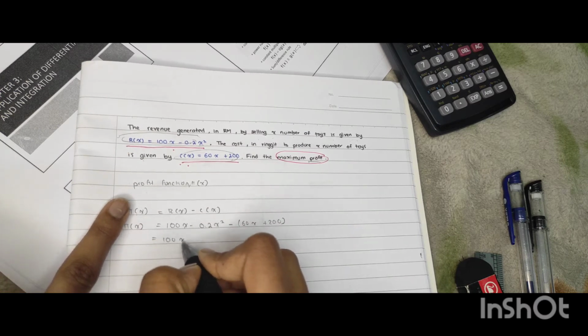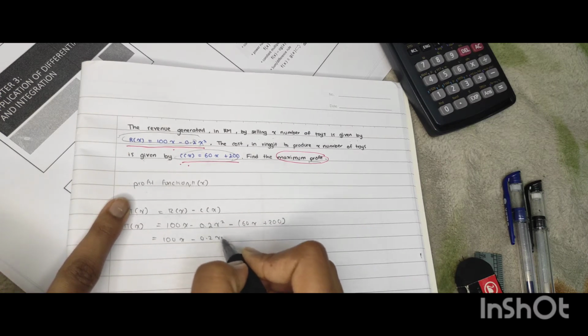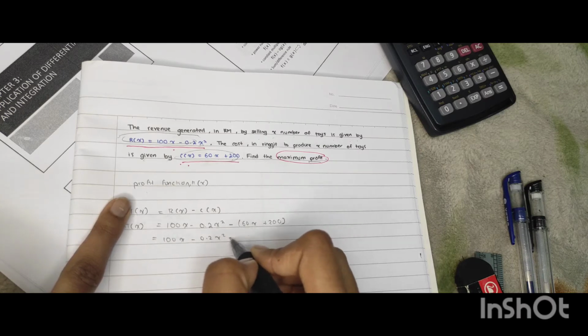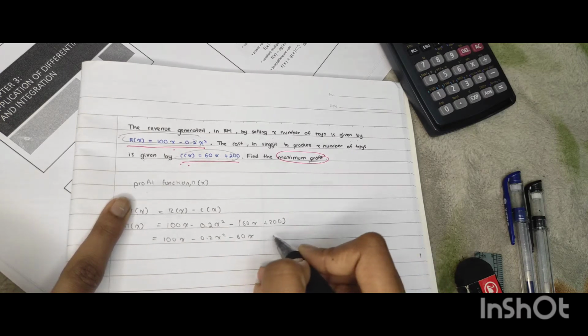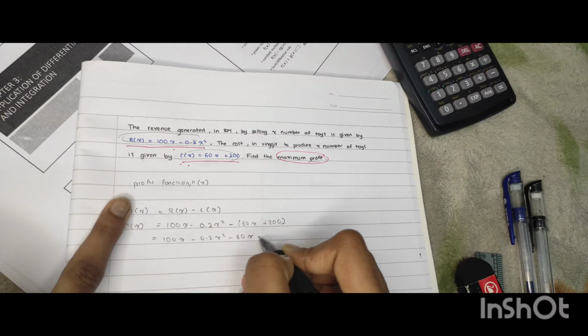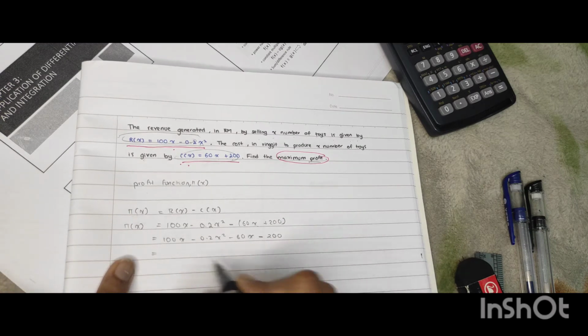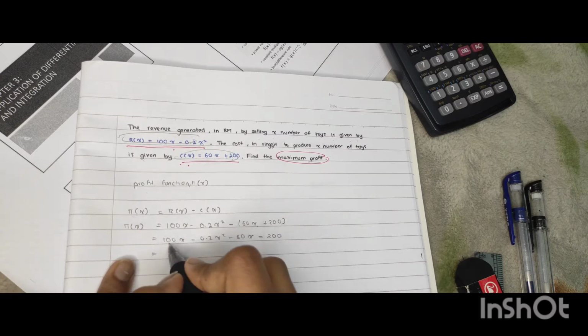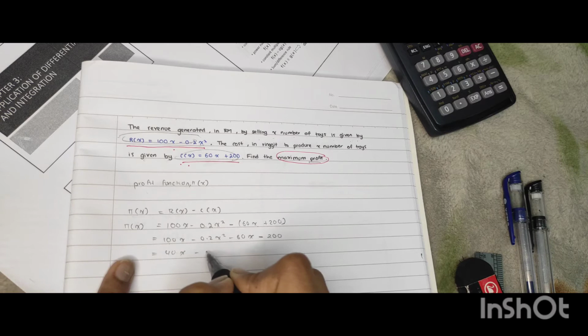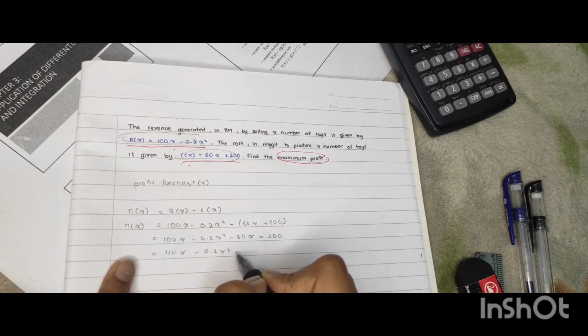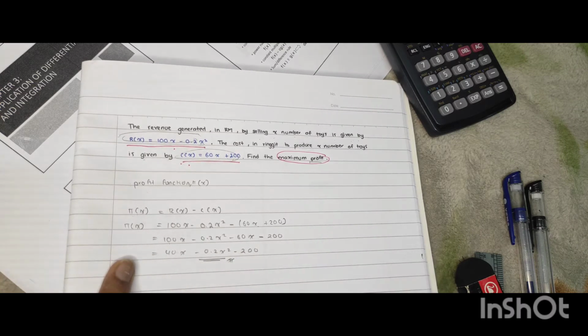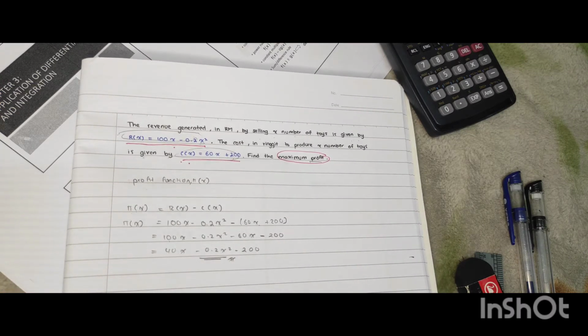So 100x minus 0.2x² minus 60x, and minus positive 200 will be negative 200. 100x minus 60x will be 40x minus 0.2x² minus 200. So this is the profit function.